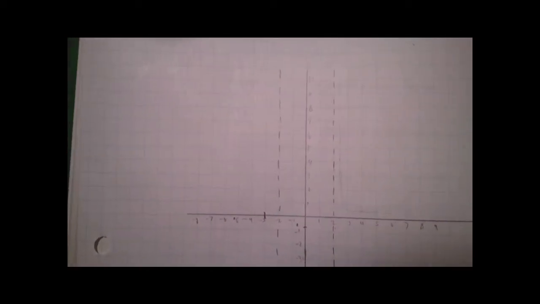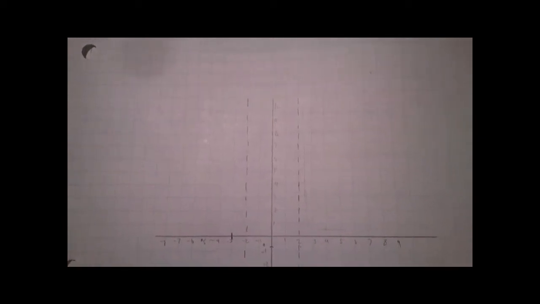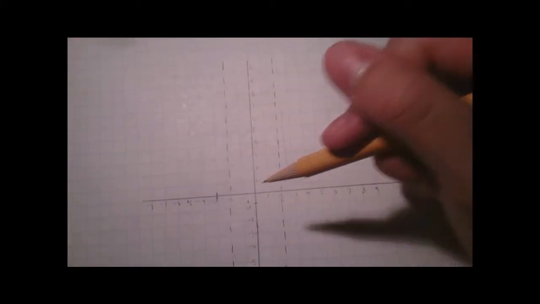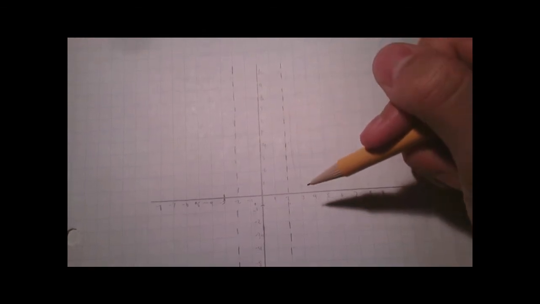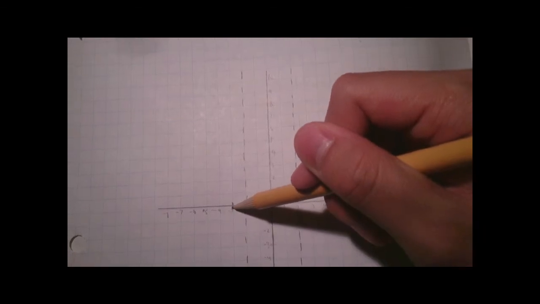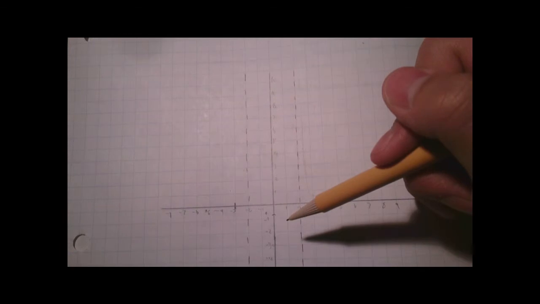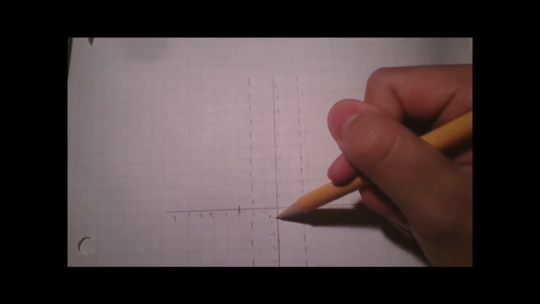Alright, so now that we know all of these things, we can begin to graph our equation. I've drawn out a graph already, and I just want to label some important points to drawing our graph. So we know that our vertical asymptotes are negative 2 and positive 2, so we have the dotted lines here. We know that our x-intercept is negative 3, which is right here. We know that our y-intercept is negative 3 over 4, which is approximately right here.